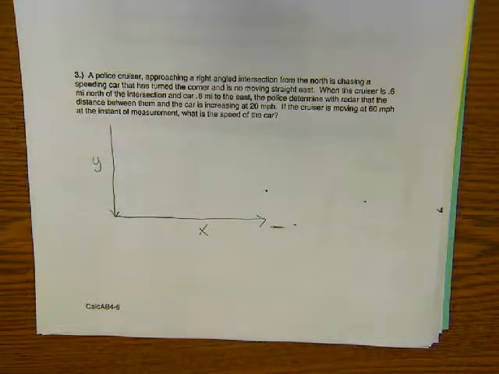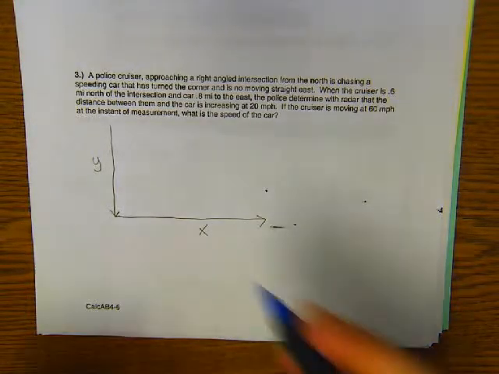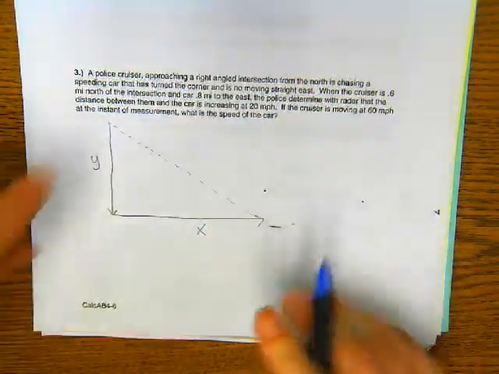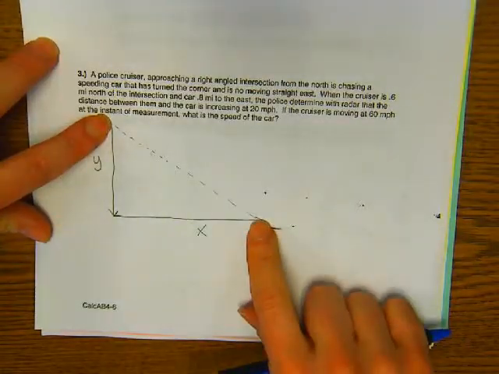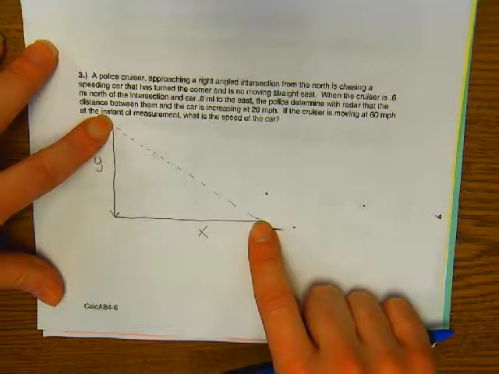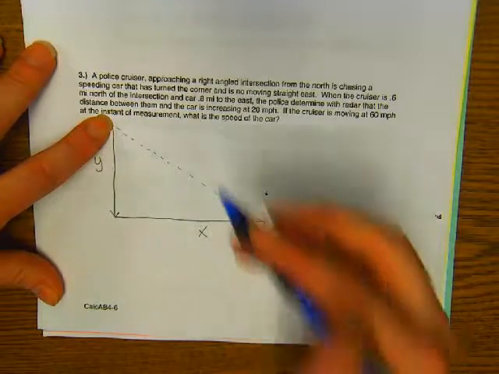All right, so when the cruiser is 0.6 miles north of the intersection and the car is 0.8 miles to the east, the police determine with radar that the distance between them and the car is increasing at 20 miles per hour. The distance between them, I'm going to draw with this dotted line here. Would you agree that the distance would be a straight line, correct? It's the hypotenuse of a triangle. Let's just call it z.